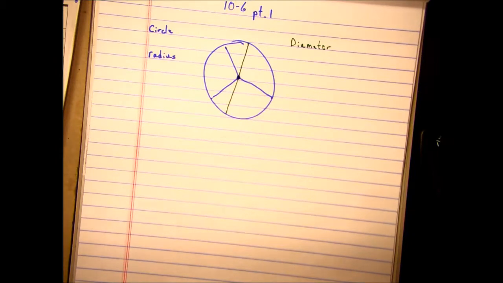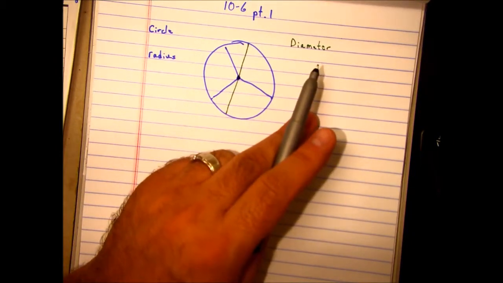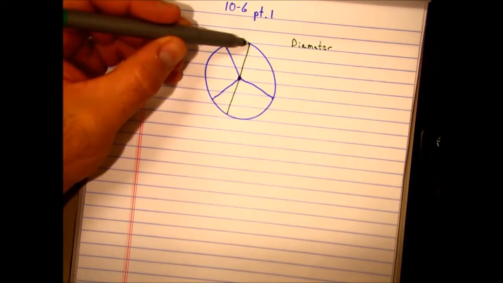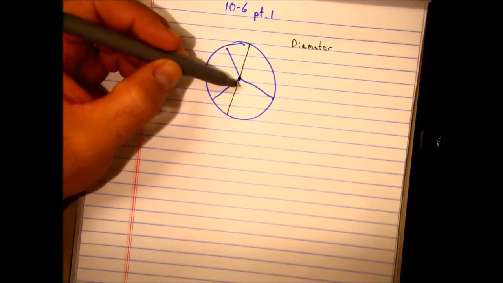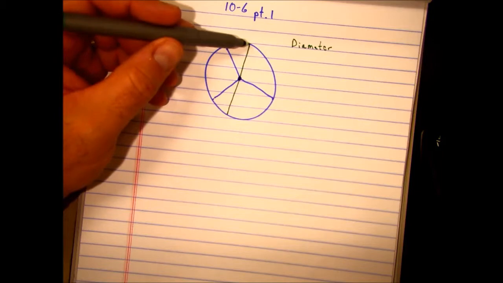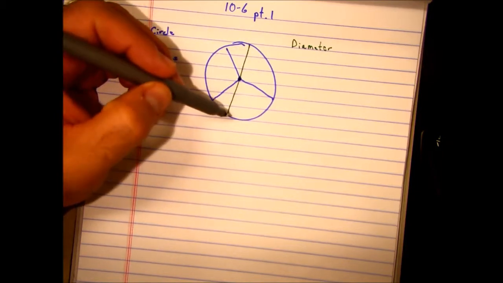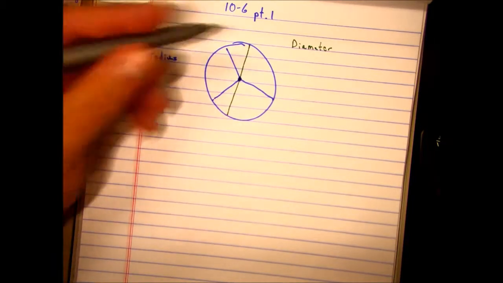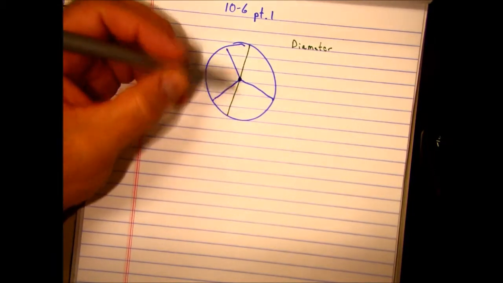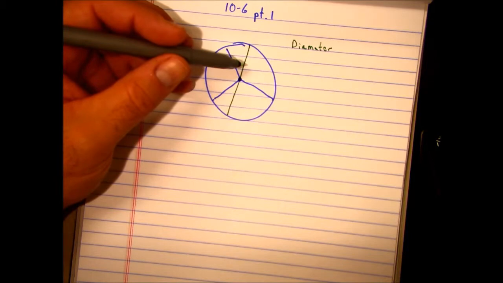A diameter is a segment from one point of the circle to another point of the circle through the center of the circle. Now remember, all that information is important. You can't make the definition any shorter.